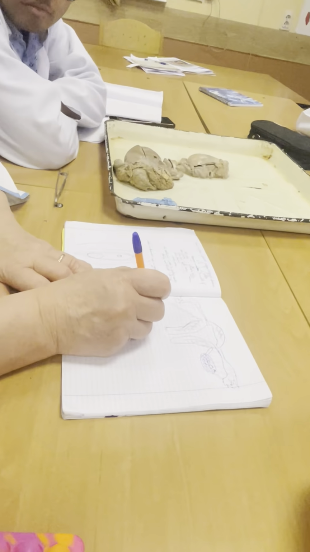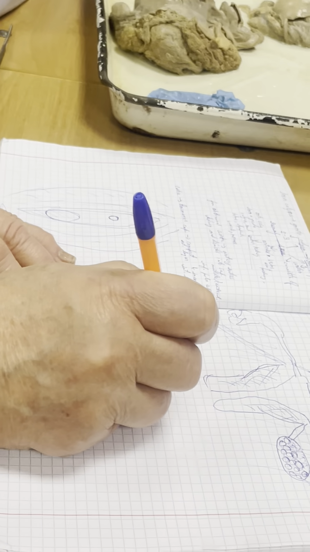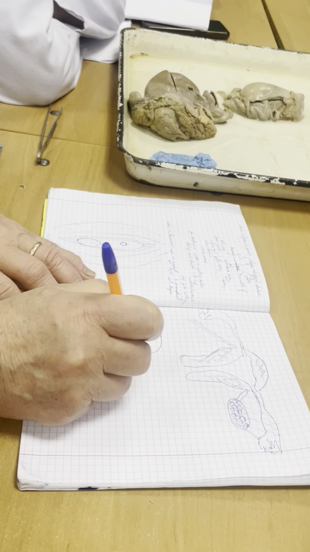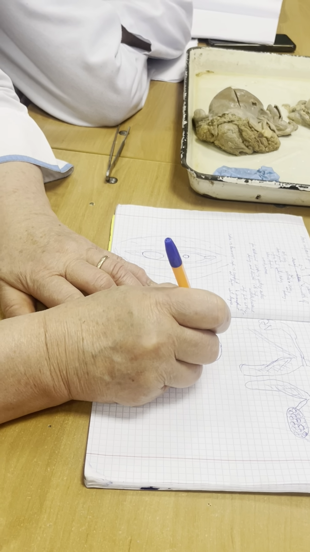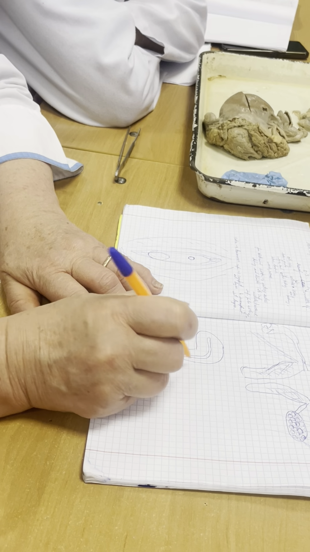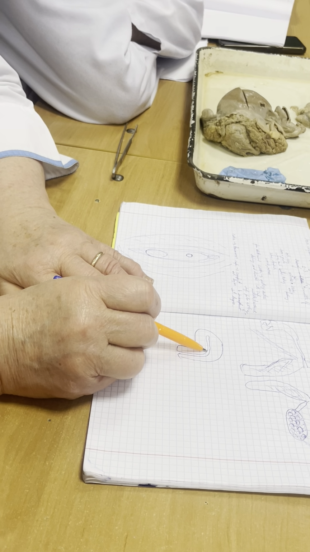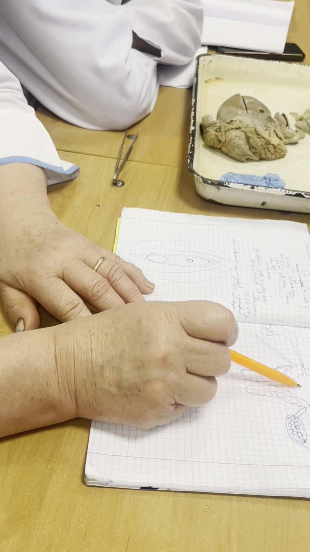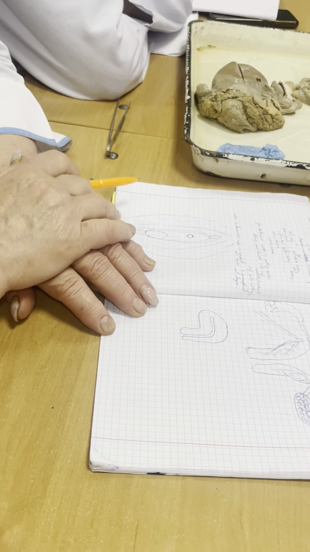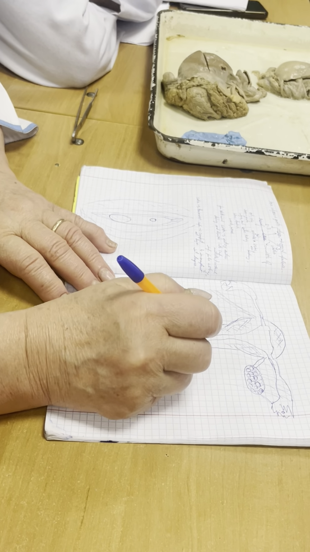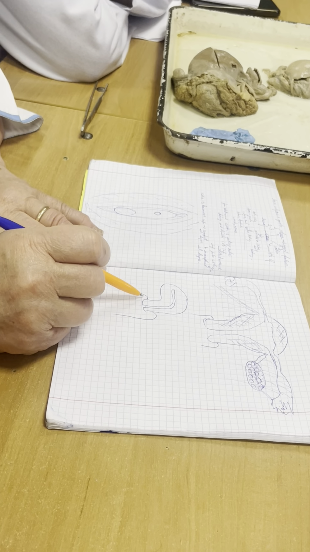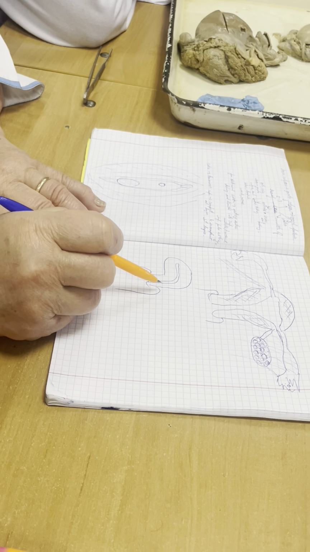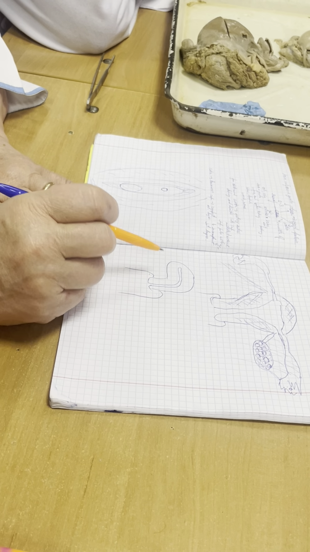You can see the space on the sagittal plane. This is the uterus. This is the cervix of the uterus. This is the cervical canal. This is the uterine cavity. By the sagittal plane, this will be a thin space. By the frontal plane, this will be a triangular shape. Did you understand? You can see here will be the vagina, and the vagina has an anterior fornix and a posterior fornix. The posterior fornix is very deep.